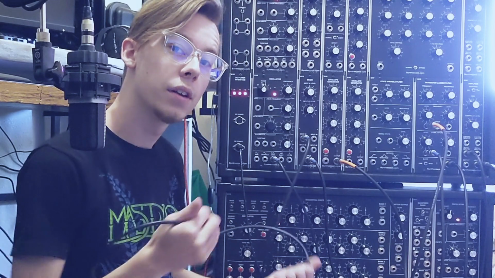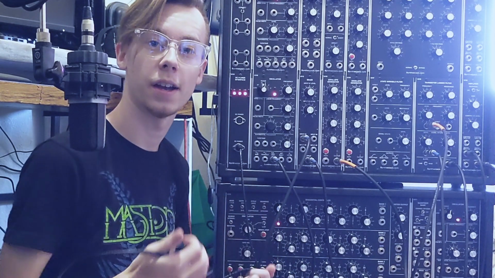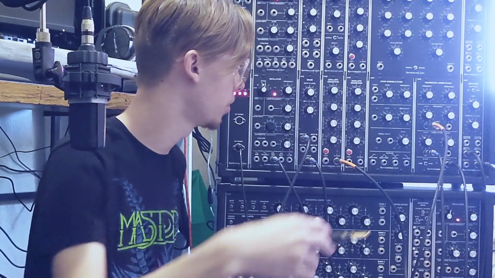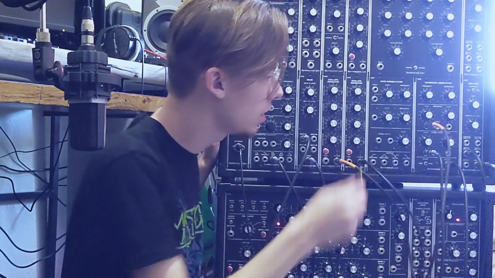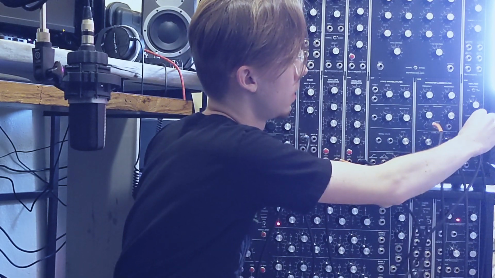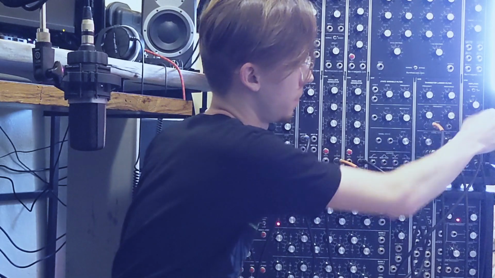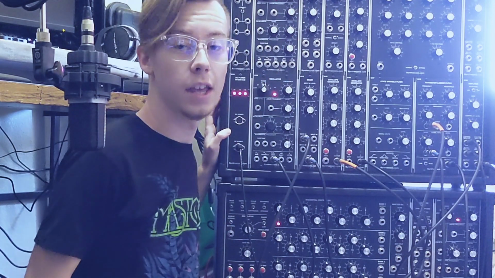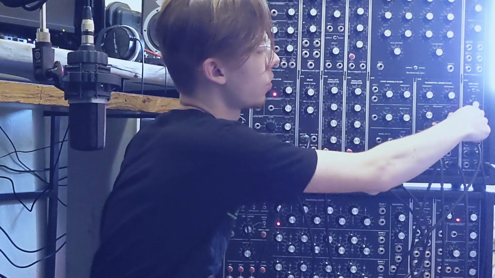And then we can also see the effect that this has on the VCA, which affects the loudness of the signal. So let's take our second envelope generator here. We'll take the output and patch it into control input 1 and set the control input level all the way up. So if we set our gain down here, then this will add to our gain here.